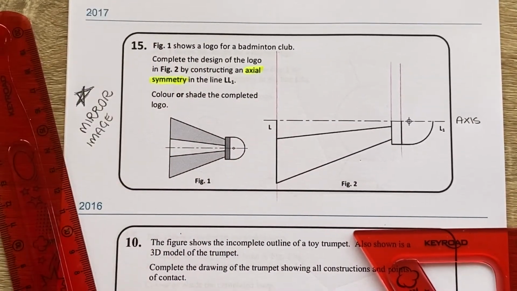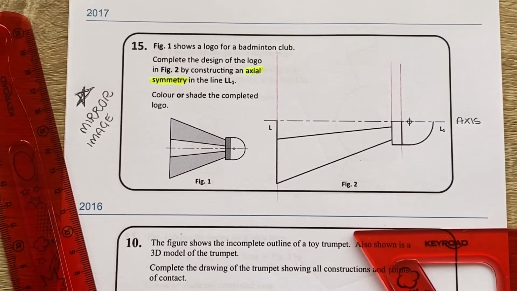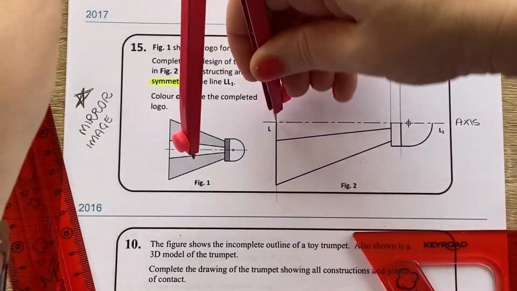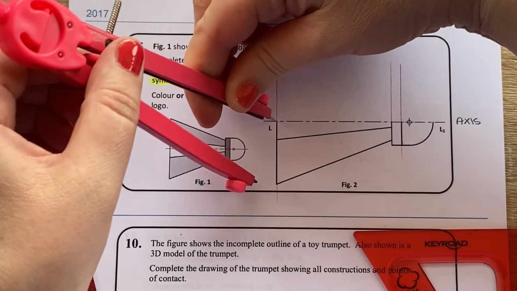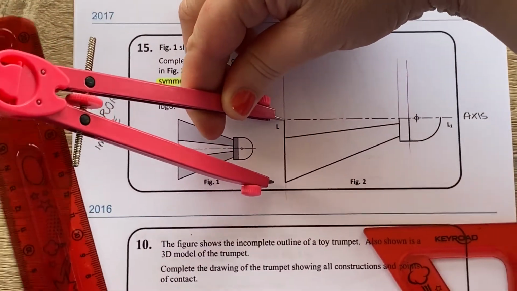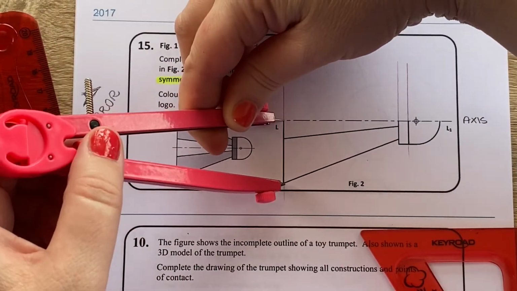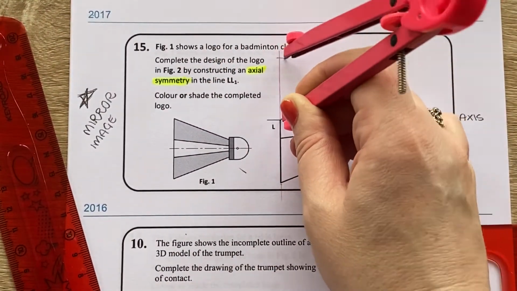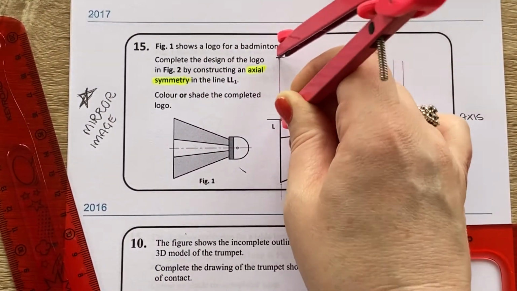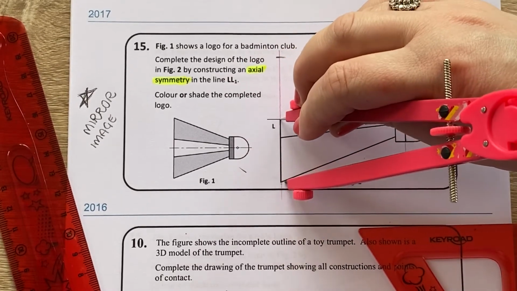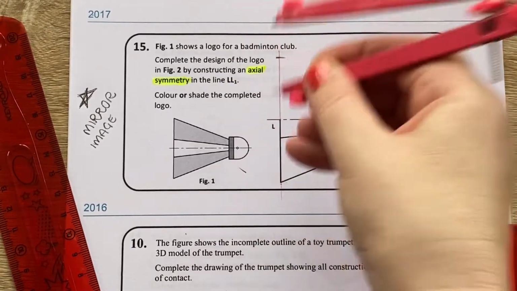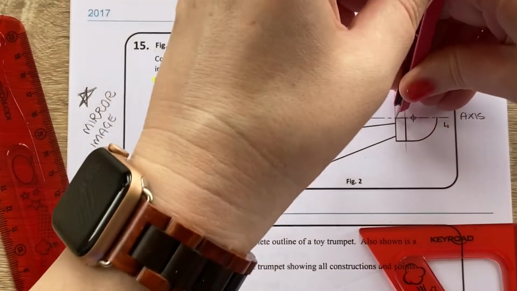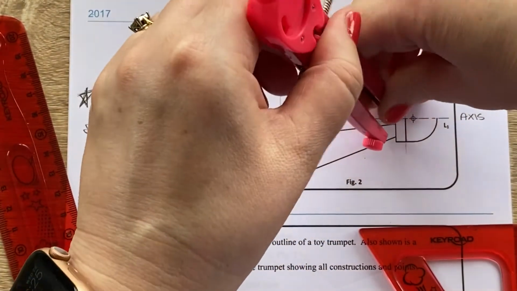What do I do next? I get my compass, because with axial symmetry, it's all about the measurements. I put my compass on the axis, on the center of the line. I open the compass out to each point. So in this case, it's this point. And I reflect the measurement to the other side of the axis. So the measurement here is the same as the measurement here. I do the same on this line. So everything has come through the mirror and out the other side.